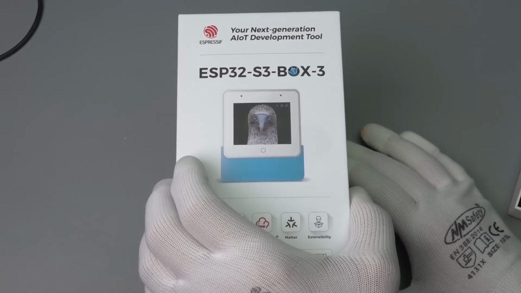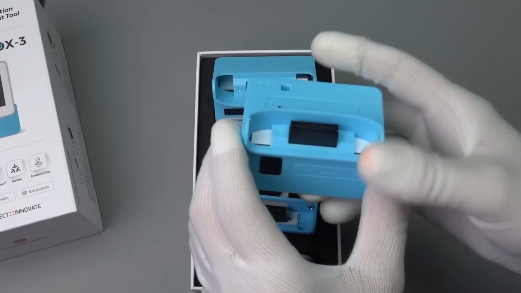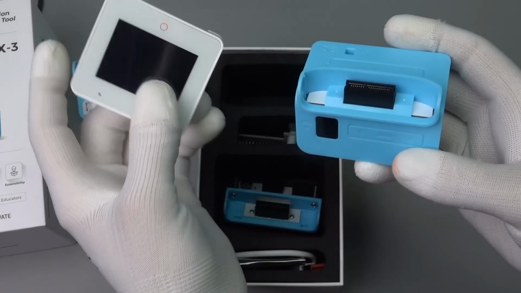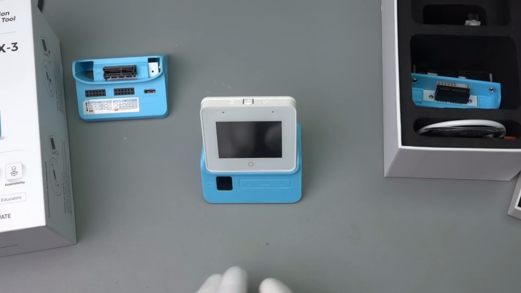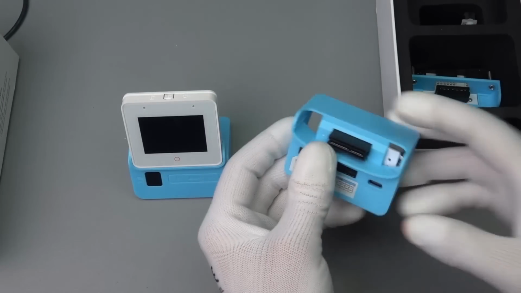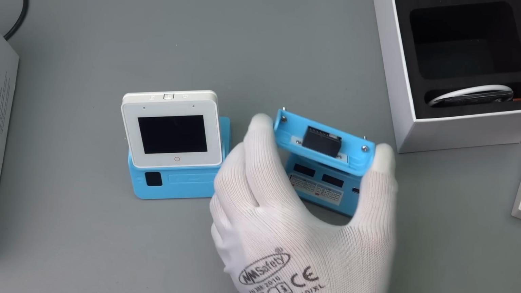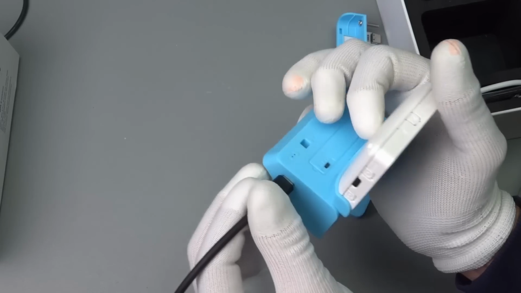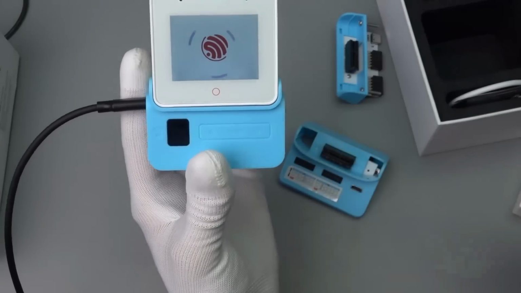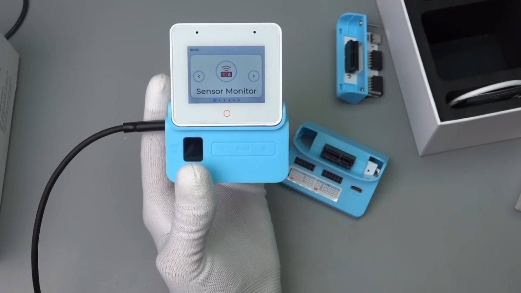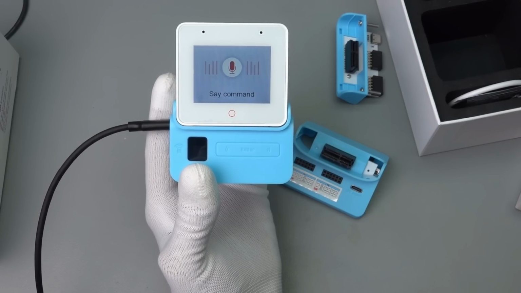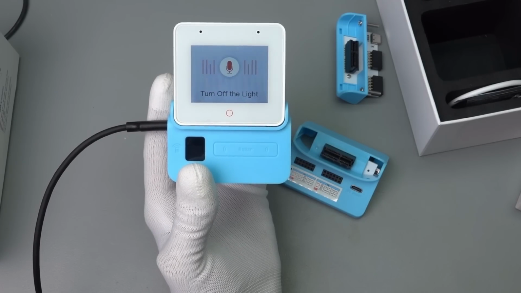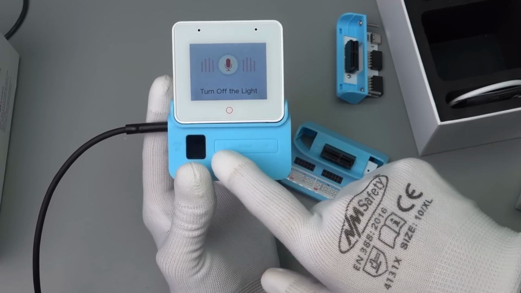And here I got a nice box with plenty of stuff. I show you this one here. You can put it on a table. There are different other stands and other accessories in this box. And if we fire it up, it contains already a few applications. For example, hi ESP, turn on the light. Okay. Turn off the light. Okay. You see, it works. It has obviously also a radar sensor in it.